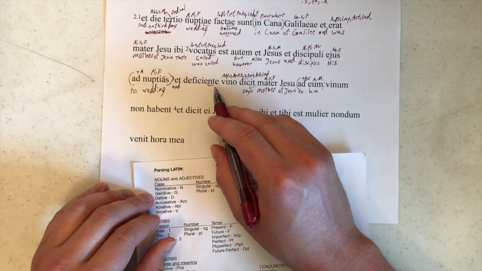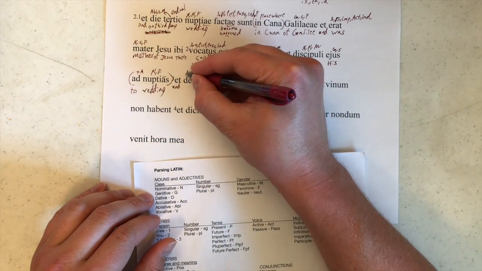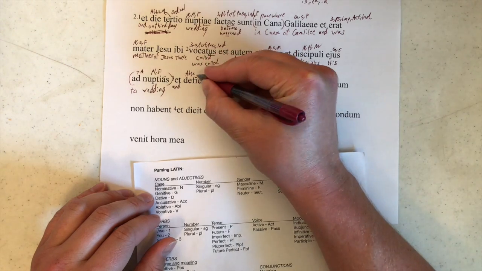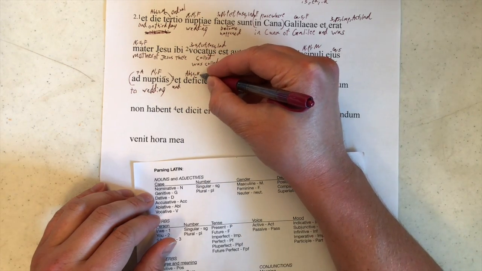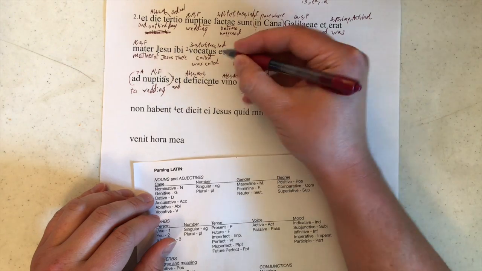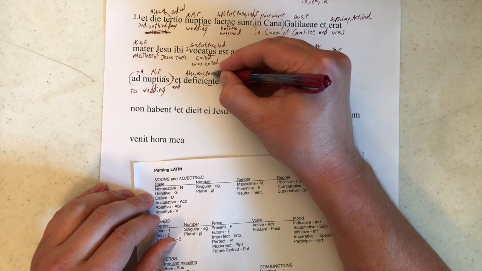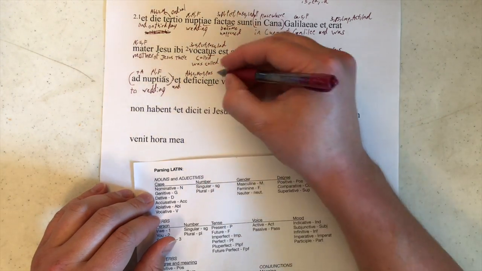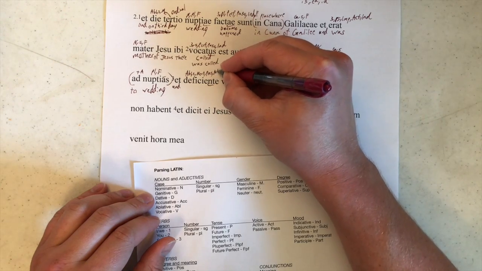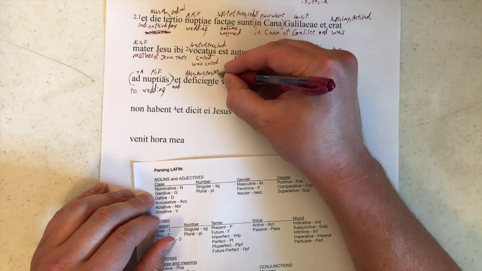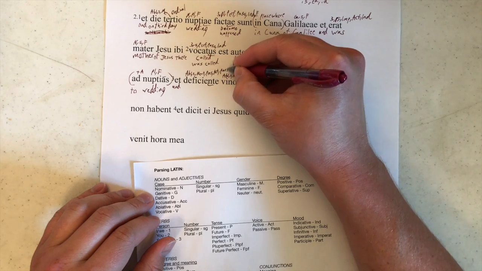And then deficiente is ablative, singular, also neuter, present. We got the present participle ending right there, and it is active. There's no passive present participle. And it is, of course, participle.